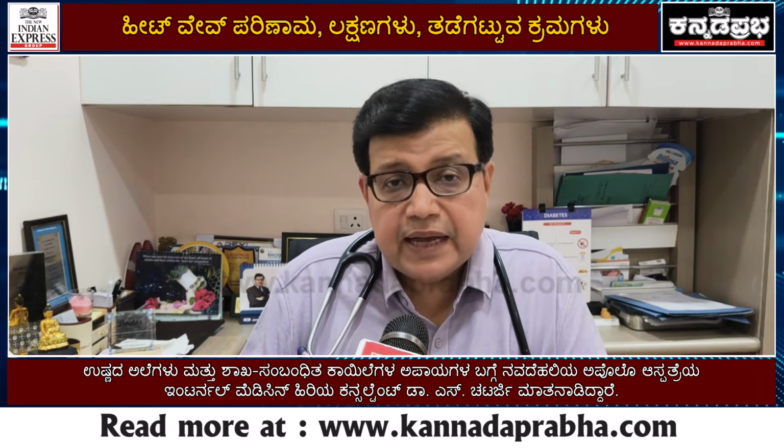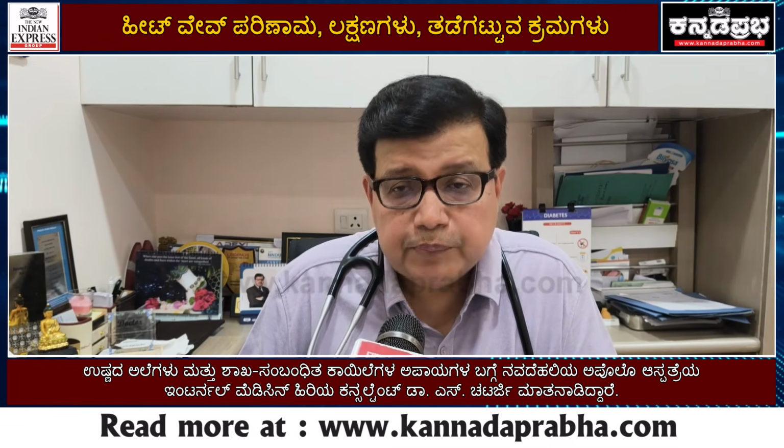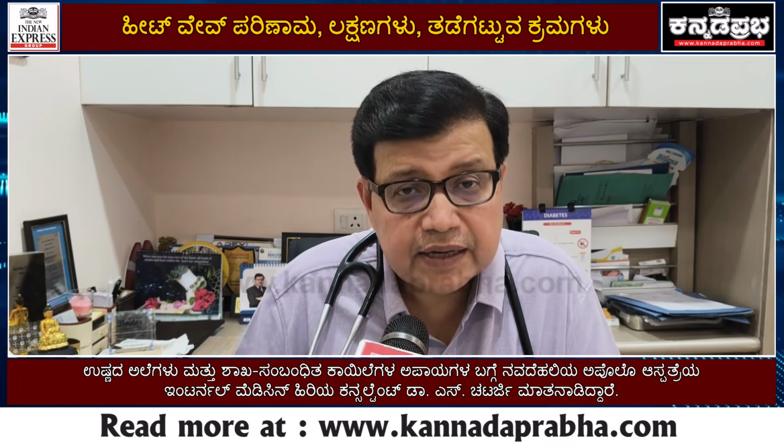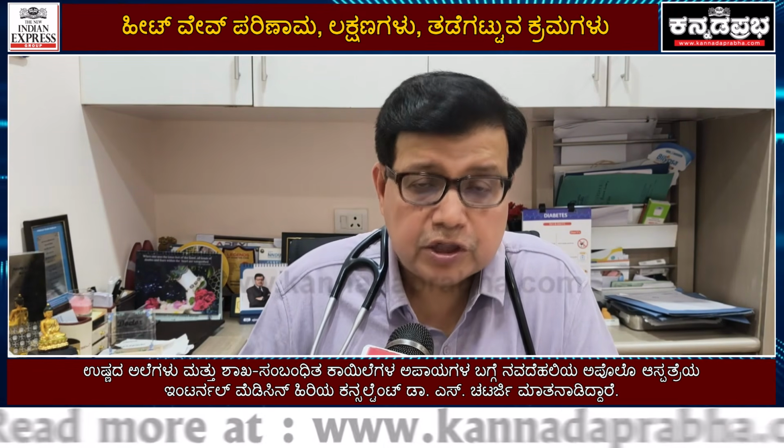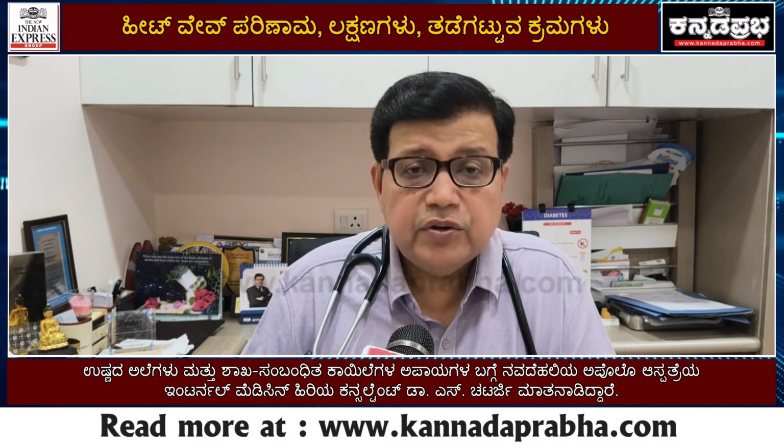But if somebody has heat stroke, the body core temperature is above 40 degrees centigrade. He is not able to sweat. They can get into altered sensorium. It can even affect the liver, kidney, heart, and other organs, and they can even become unconscious with low blood pressure, and they might have to be rushed to the hospital, and it can sometimes be really fatal.